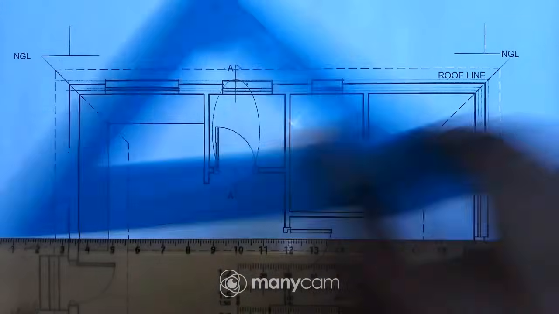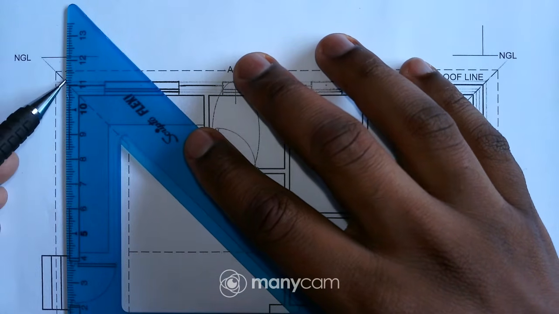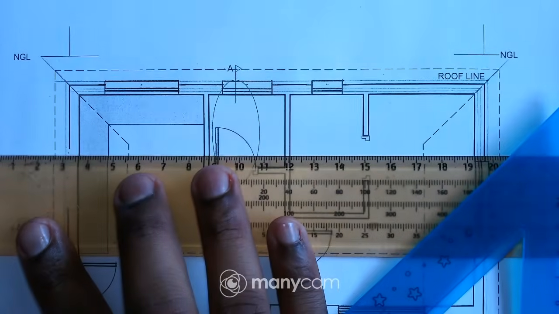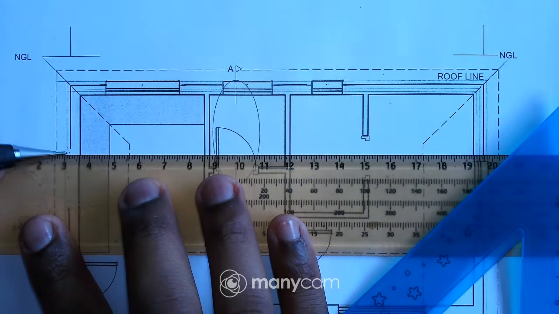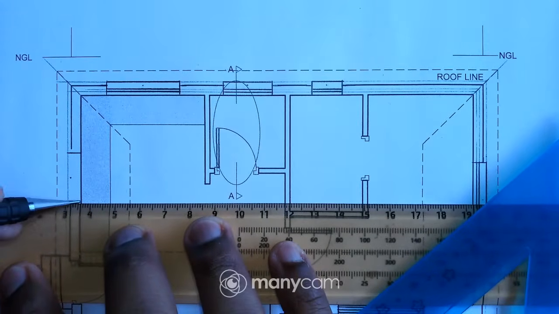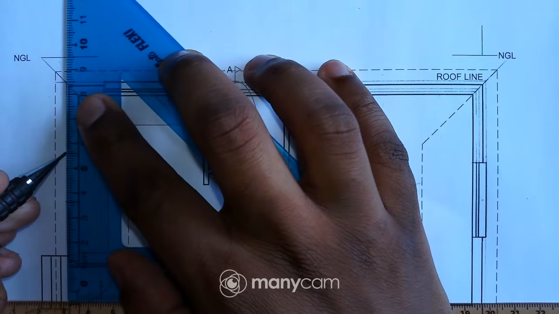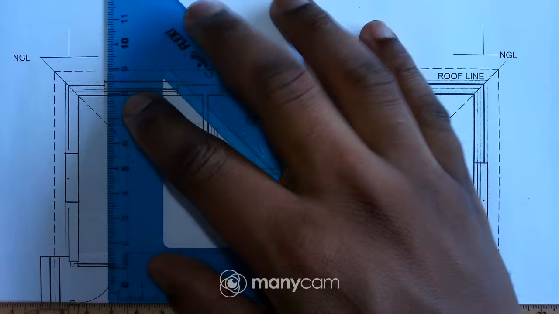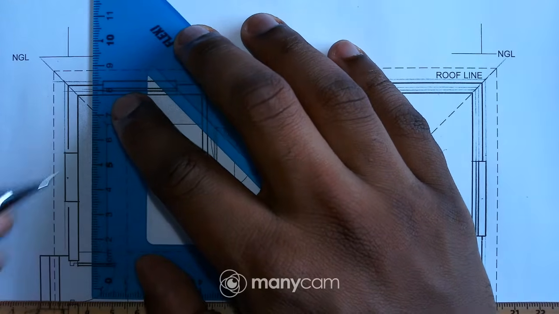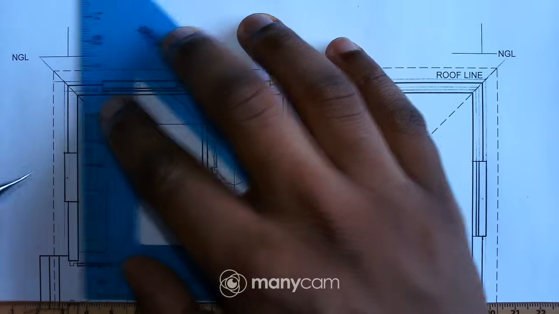and then from there I can just project that point down like that, and then I just draw a line there, a line there. Okay, and then I just connect those 2 points, and that means I'll have to extend this line and that line, just like that.